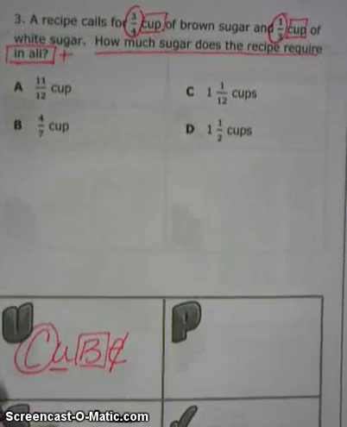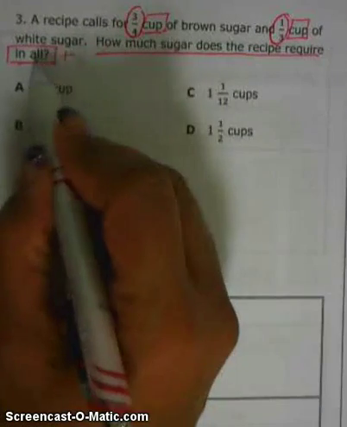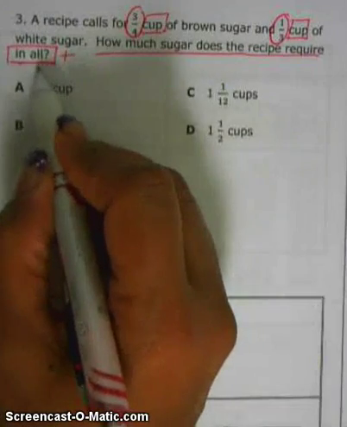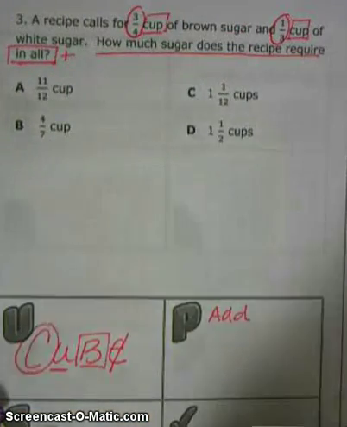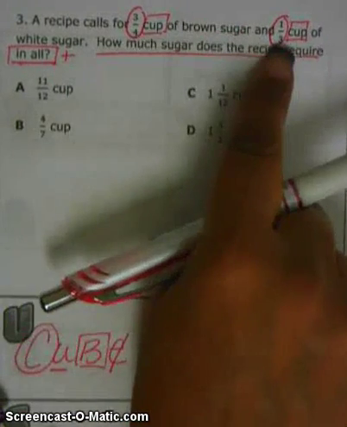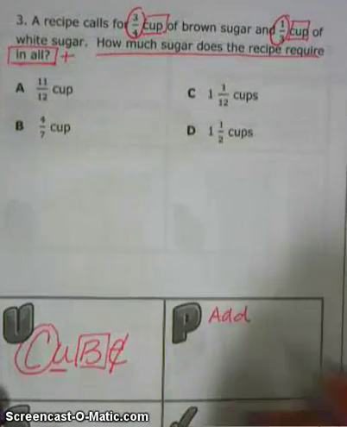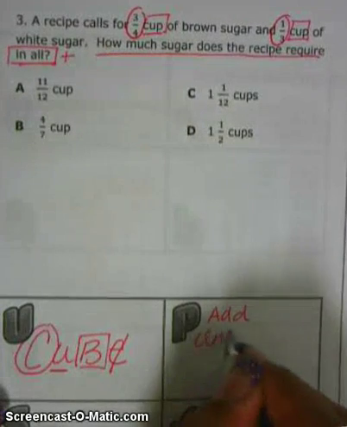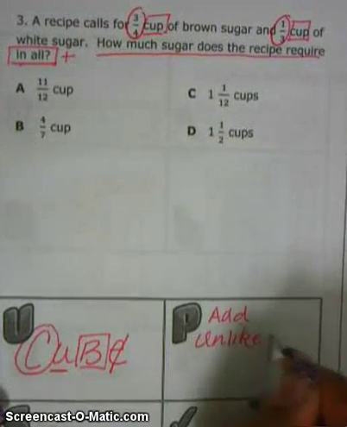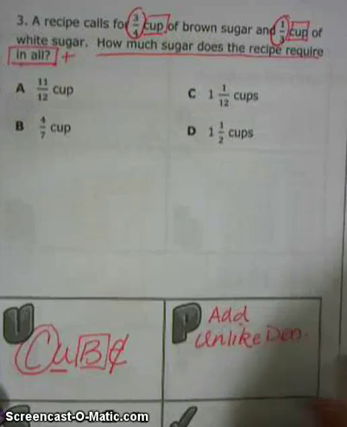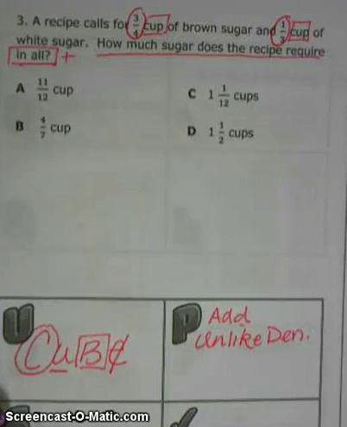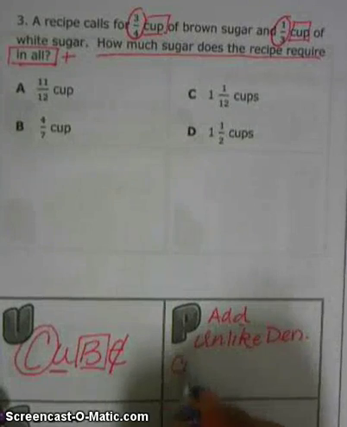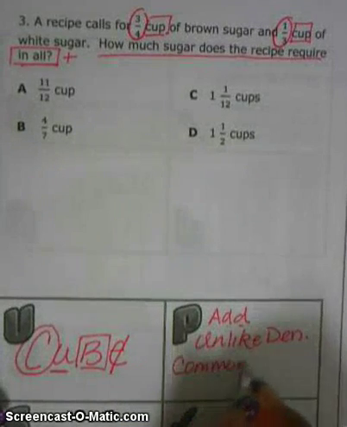Okay, so now I'm going to plan. Since I know I have to find out how much it requires in all, I'm going to have to add my fractions. When I look at my fractions, I see that they have unlike denominators. So I have to add unlike denominators, which tells me that I have to do something before I can add them. I need to find a common denominator.